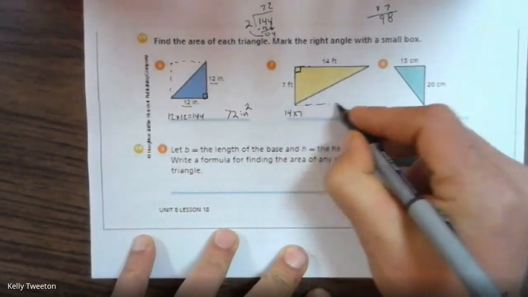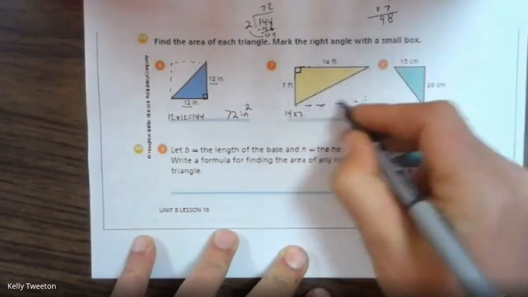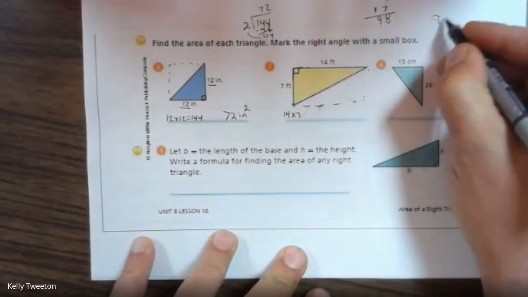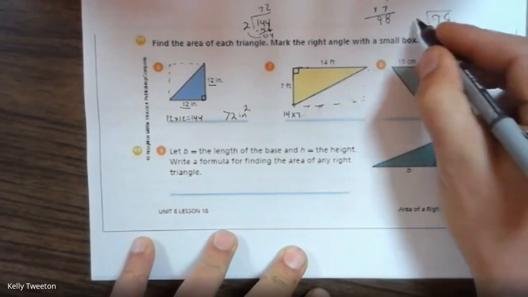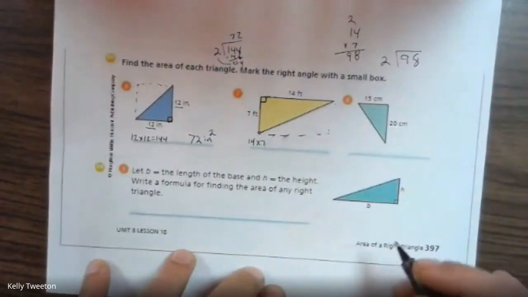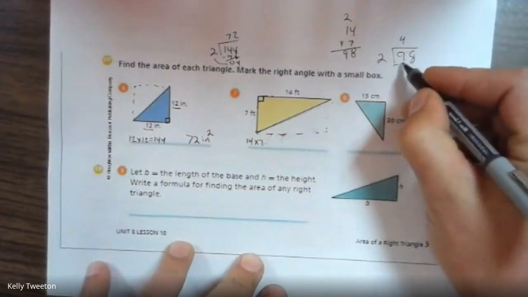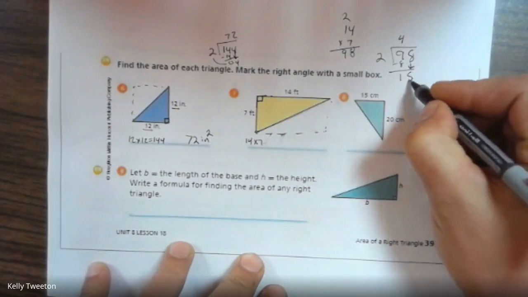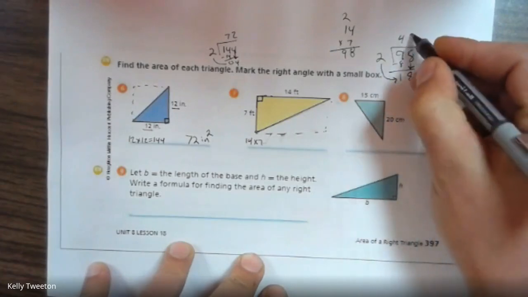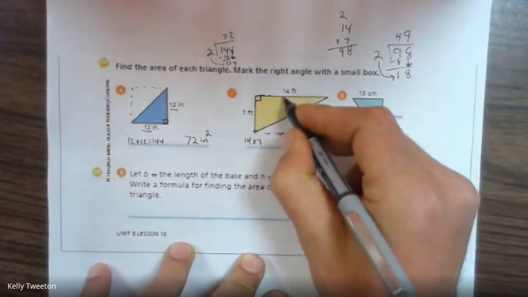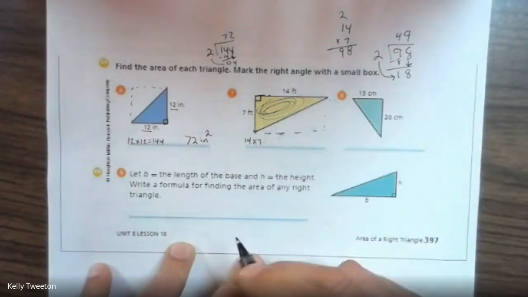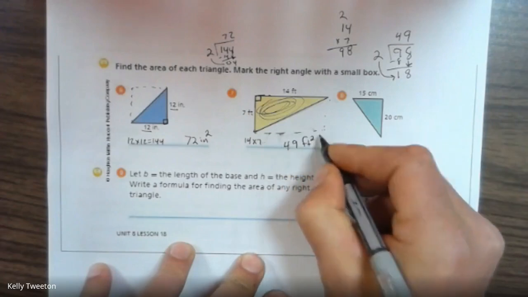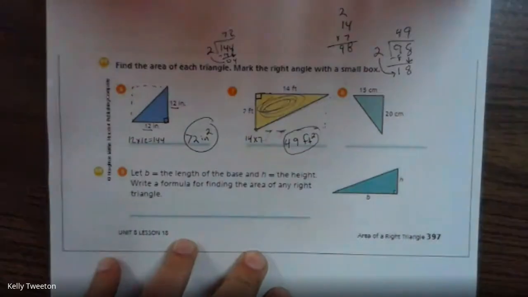Now, this is not a rectangle, though. The whole thing would have been 98, but we want half of it. So we're going to take our 98 and divide by 2. 2 goes into 9 4 times. That's 8. Subtract, I get a 1. Bring down that 8 to join the party, and 2 goes into 18 9 times. So the area of my triangle, or half a square, is 49 feet squared. I'll circle those answers so they're easier to see for you.